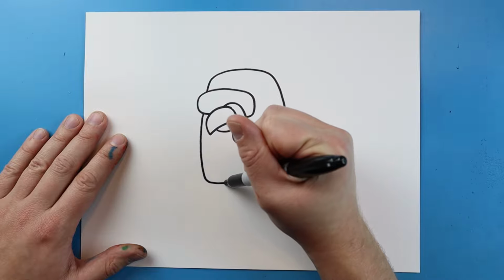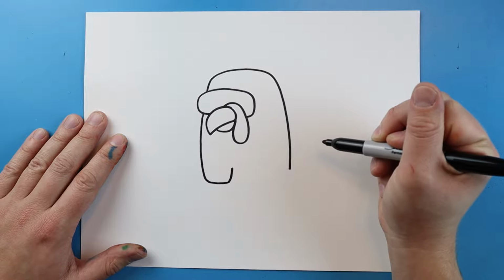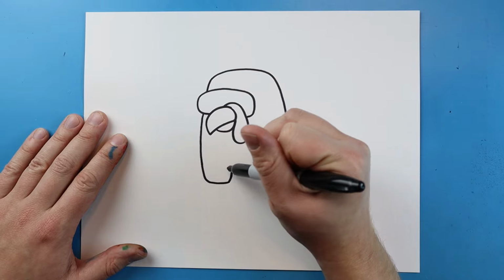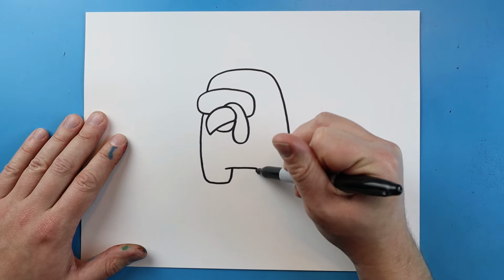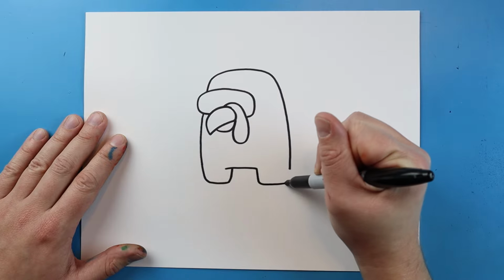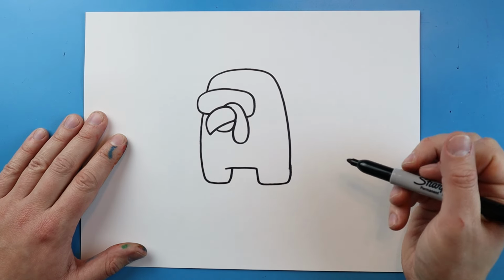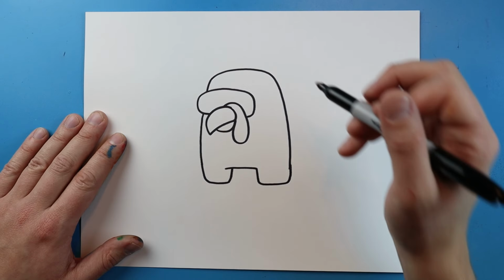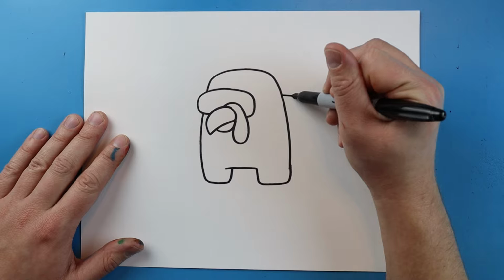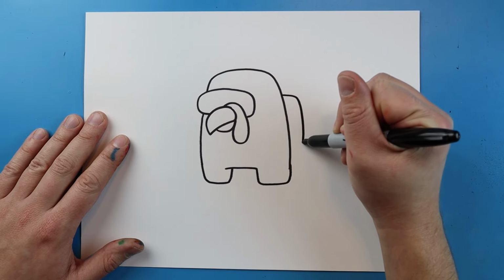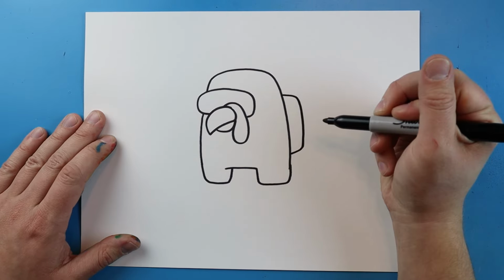Then I'm going to make a line that goes over and up. Then I'll draw another line that goes over. Then I'm going to go down, over, and then connect it to here. Next, starting here, I'm going to make a line that goes out. It's going to come down and then back in for that little pack.